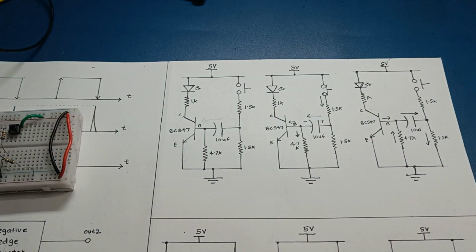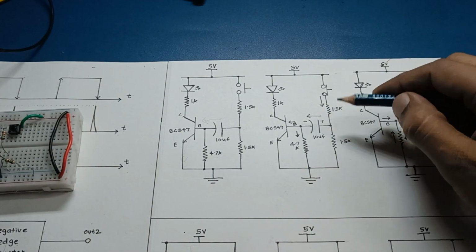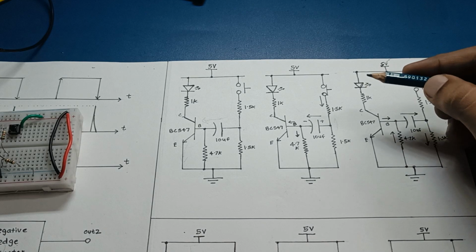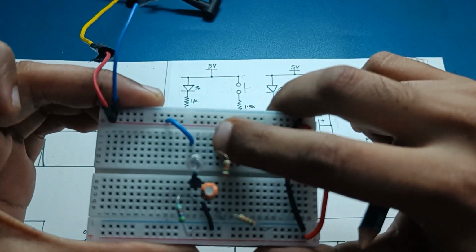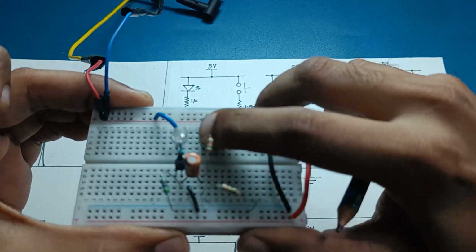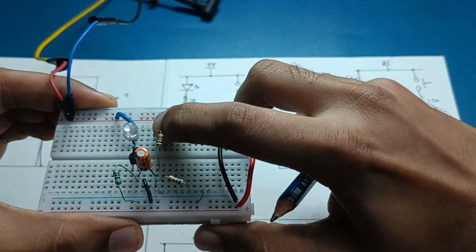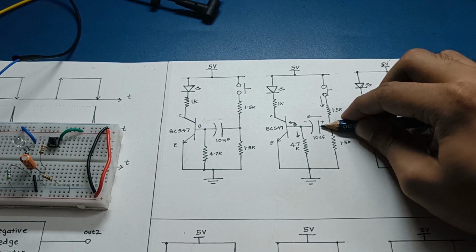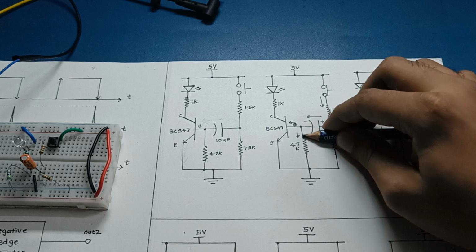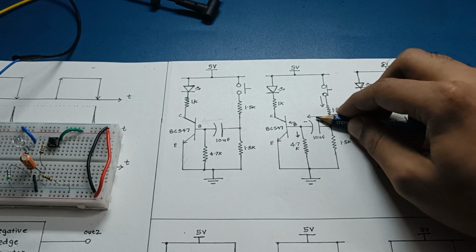Let's understand what happens when the switch is pressed and voltage rises. At the rising edge, press the switch. You can see that the LED glows for a short period of time. What happens here is when I press the switch, the capacitor gets positive 5 volts, so it starts to charge.